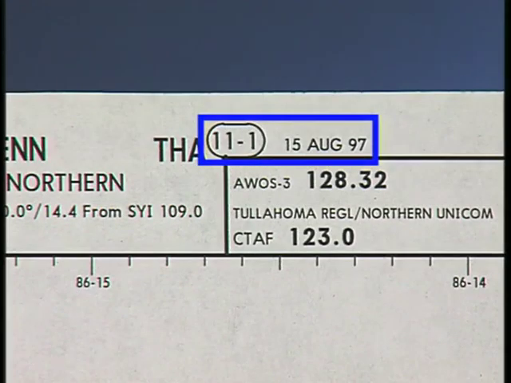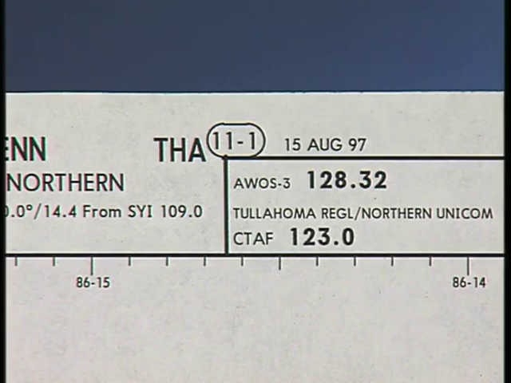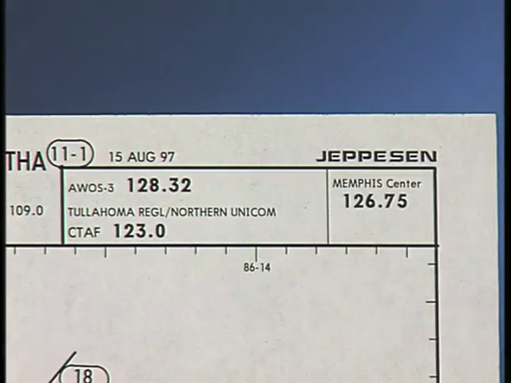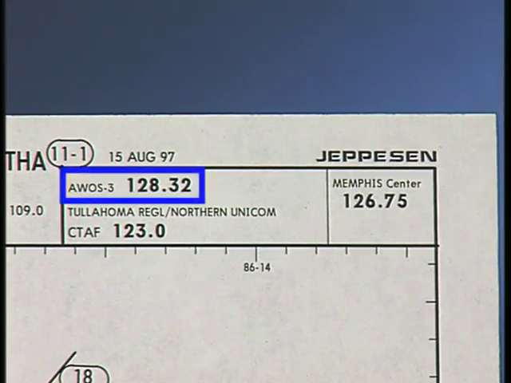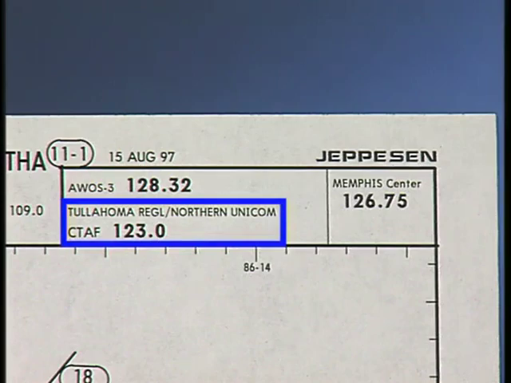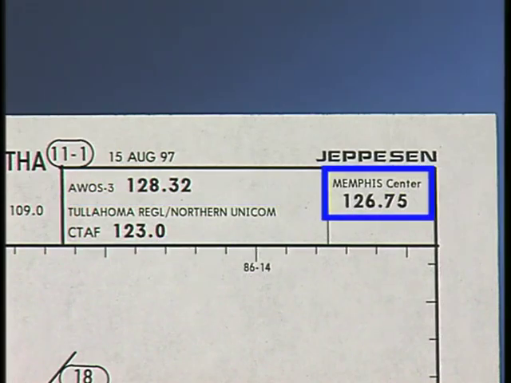The chart index number and chart date, or effective date, are located at the top center of the chart. The communications box shows frequencies in the order used for departure. For example, this chart shows the frequencies for the AWAS-3, the Unicom CTAF, and finally, the center frequency.